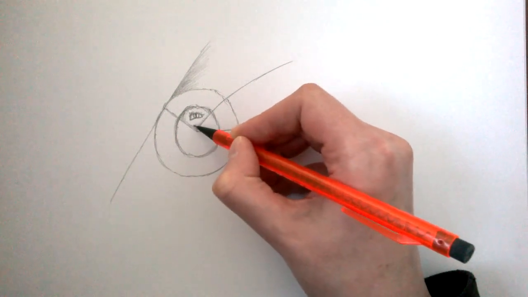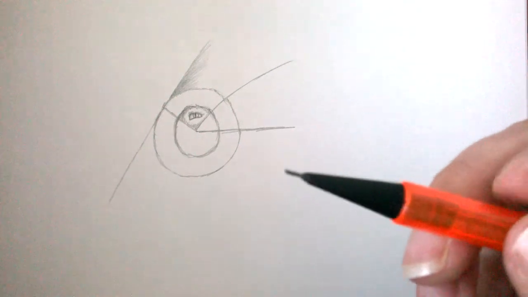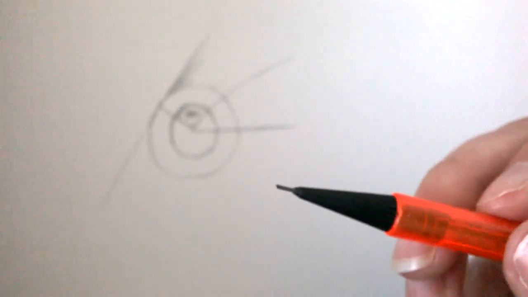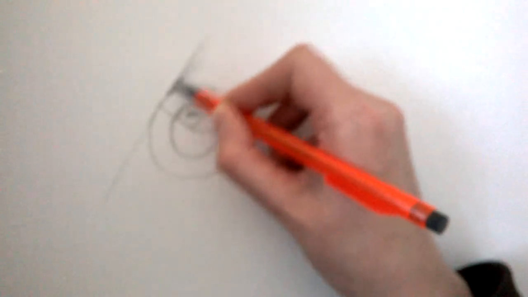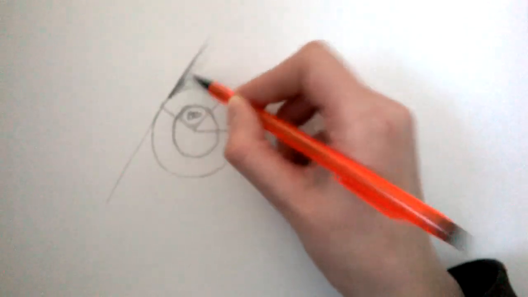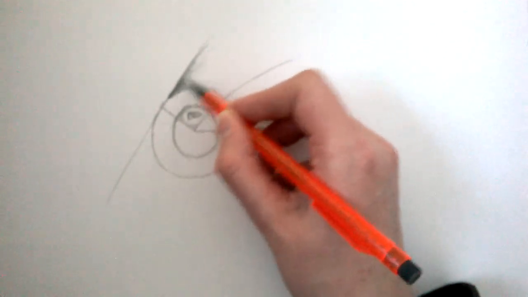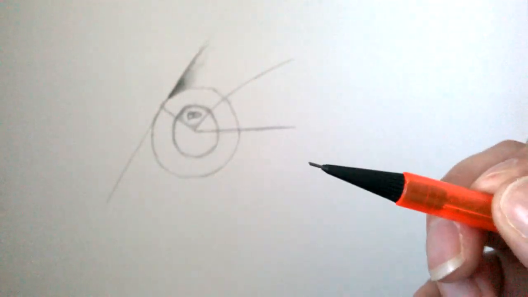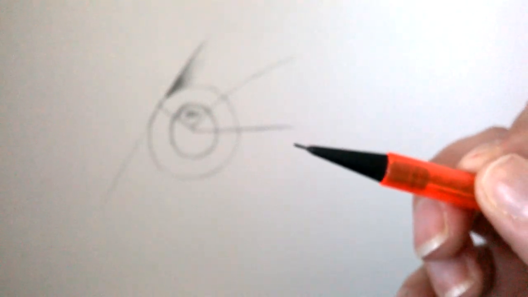I love shading. It's amazing what you can do with shading. The trick is, what you might want to do is use your pencil a bit. So, like here for instance, really darken that down, because then you will find that your pencil has worn to a fairly sharp point.